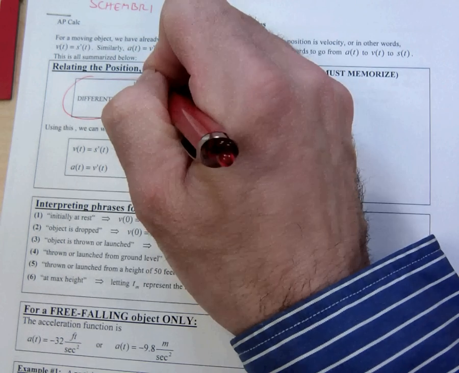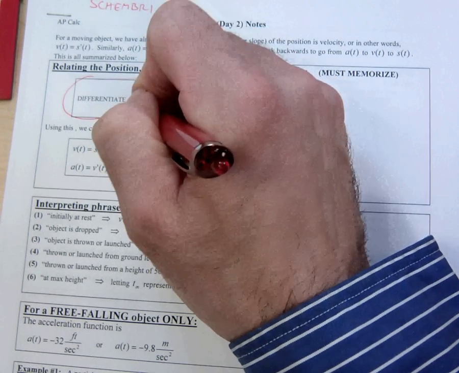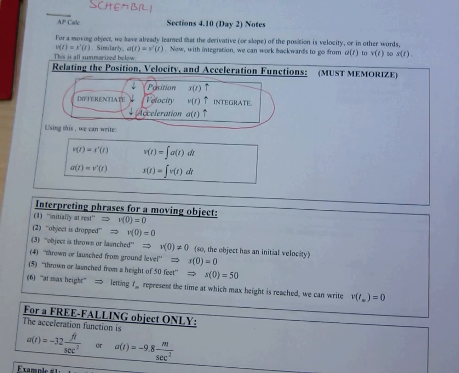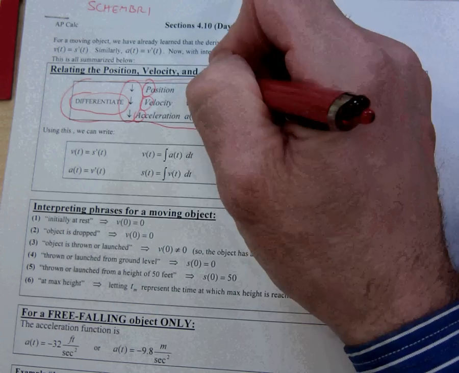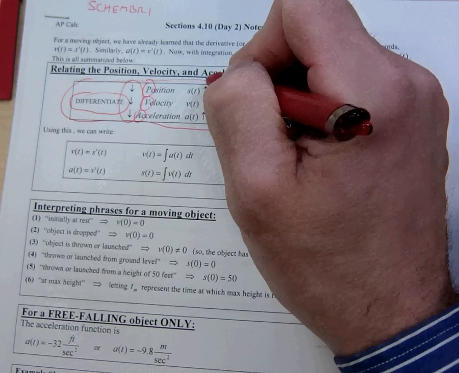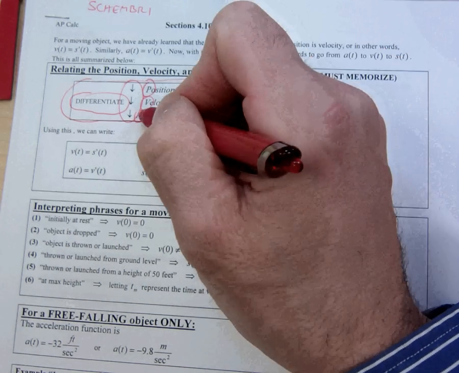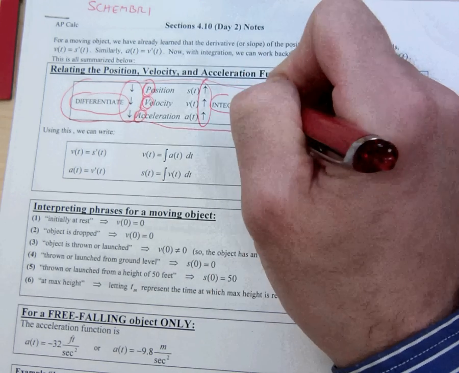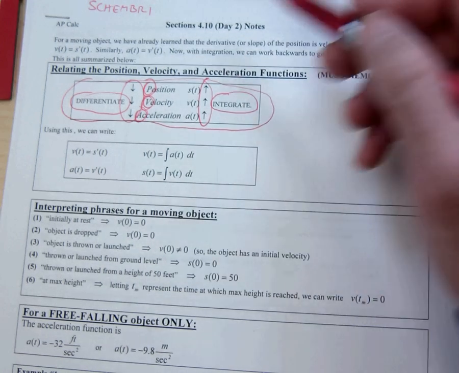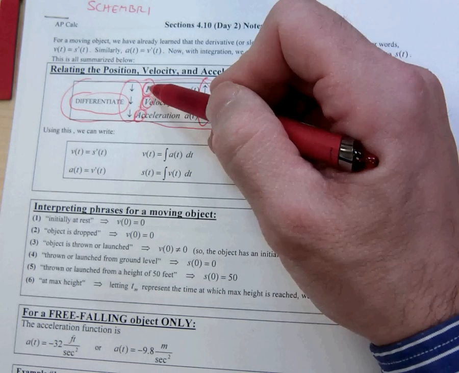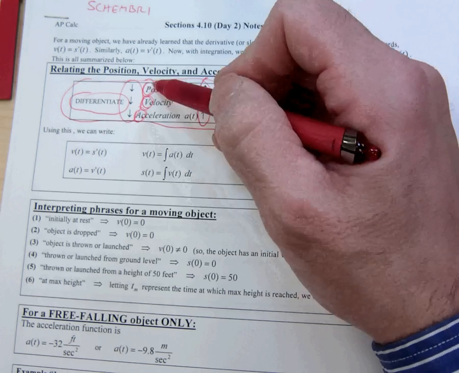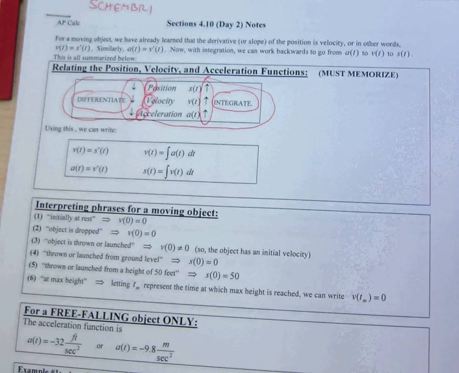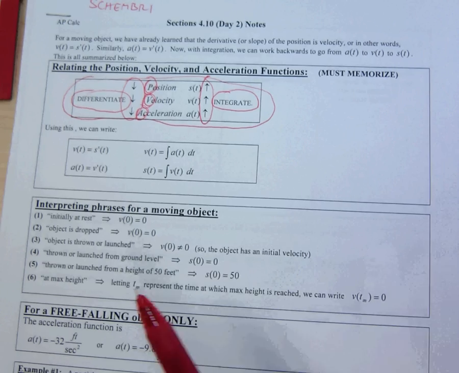In other words, if you want to go from the position to the velocity to the acceleration, you what? You differentiate, going in that direction, right? If you want to go backwards, right? If you want to go from acceleration to velocity and maybe to position, you have to what? Integrate. So just remember, it goes PVA. When you go this way, you differentiate. When you go backwards, you integrate.